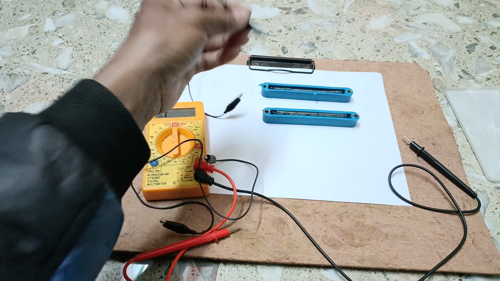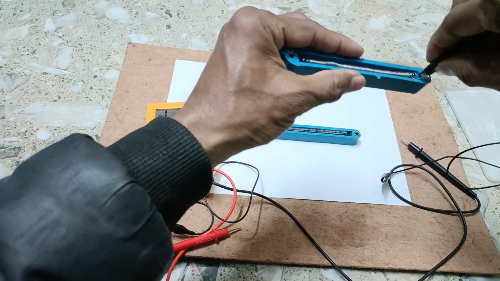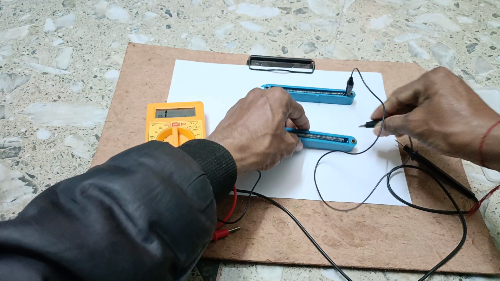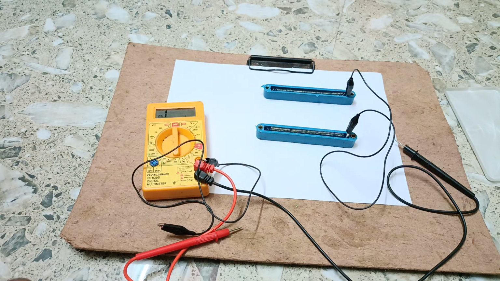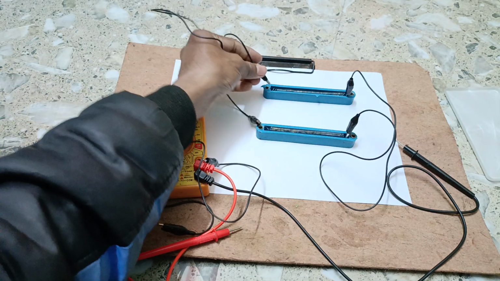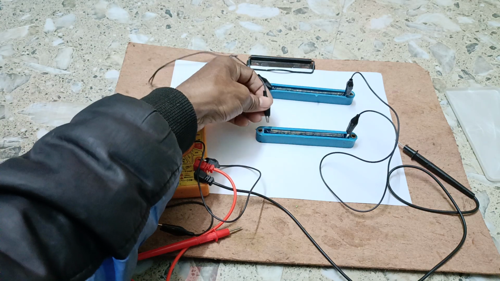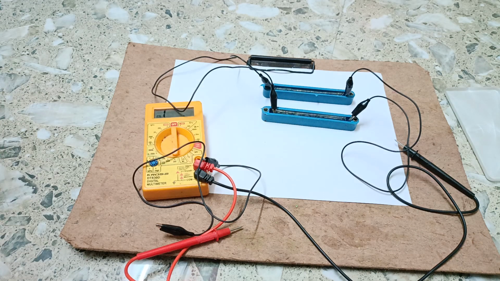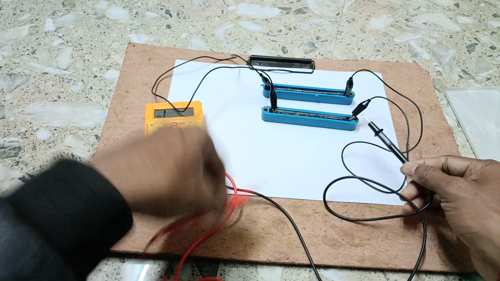You see here we are connecting this in parallel. This one is connected with this one, and this one is connected with this one, and another connection we are making. The resistances are connected in parallel. What happens? Now you see these resistances are connected in parallel, and if we now measure the resistance of these two resistors, let us find what the reading is.